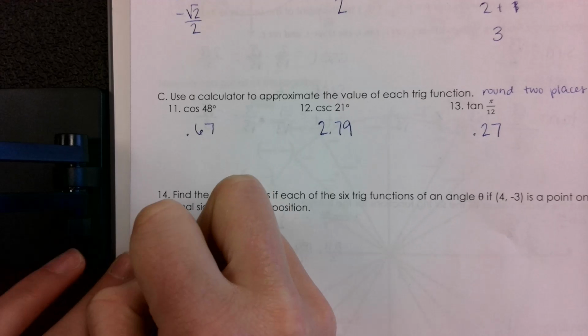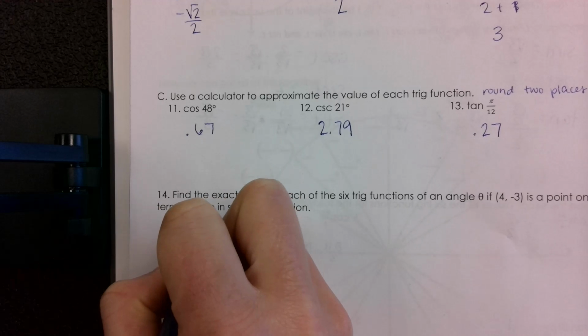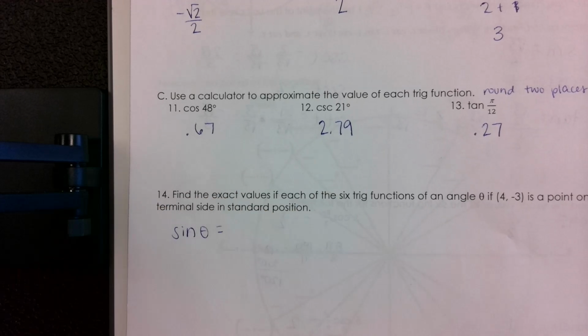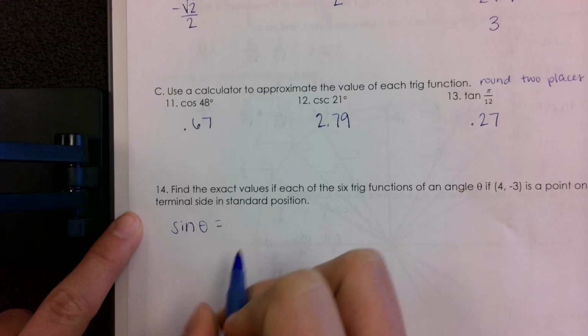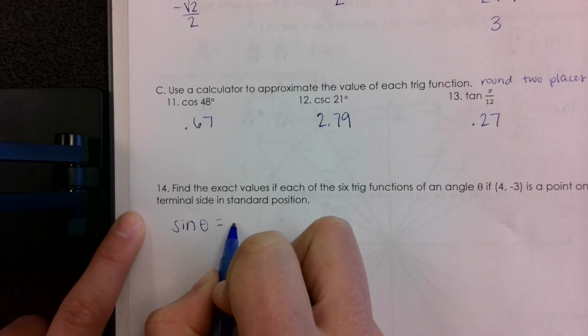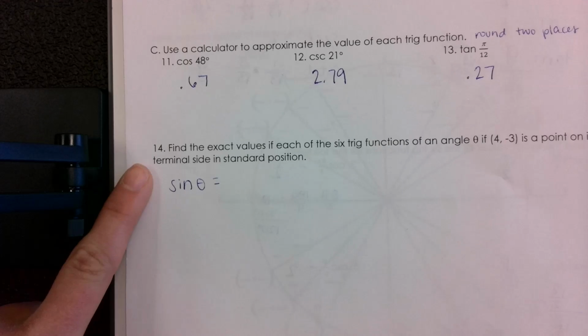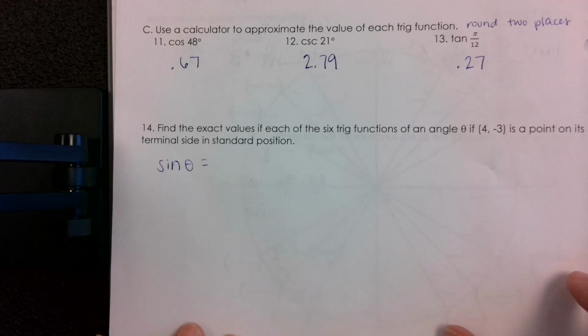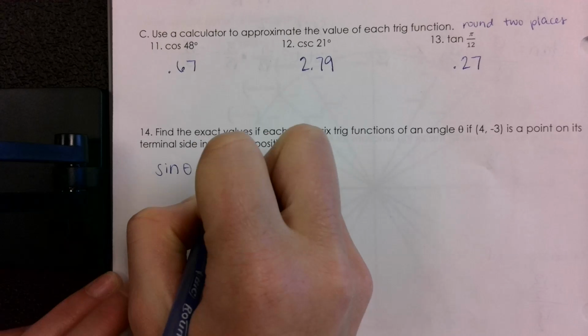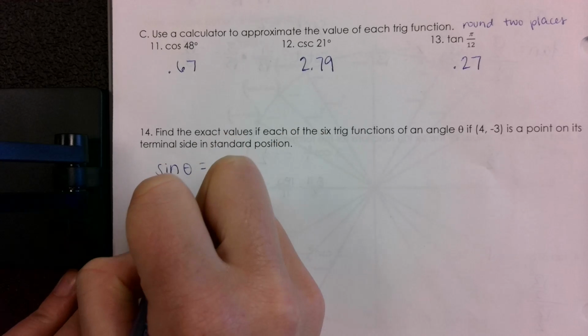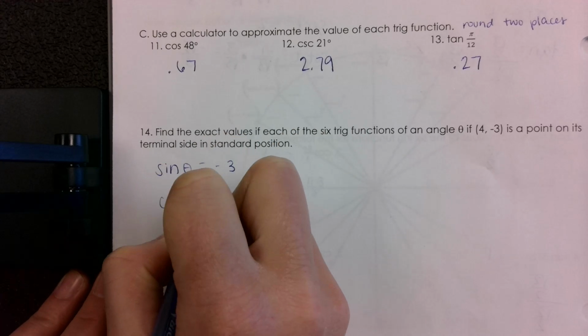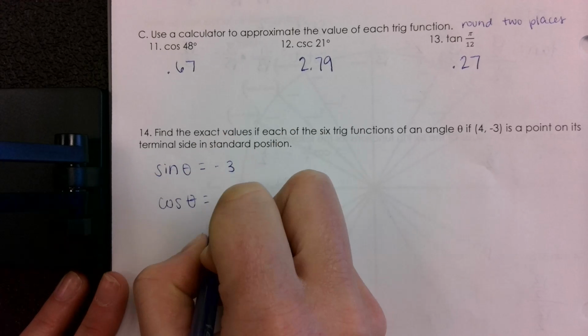Which one? Y. Sine is y, so what is sine going to be in this one? What's the y value for the ordered pair that it gives you? -3. And we know that cosine is your x value there, so what would cosine be? 4.